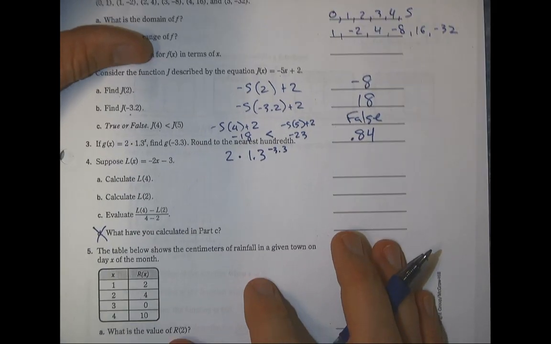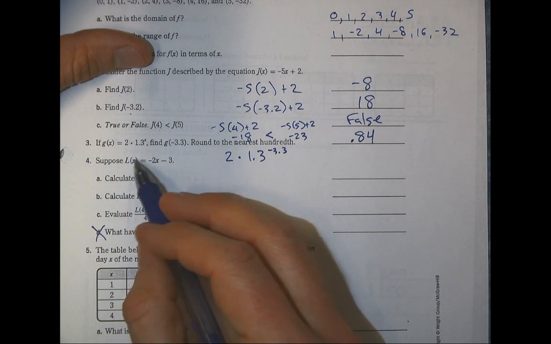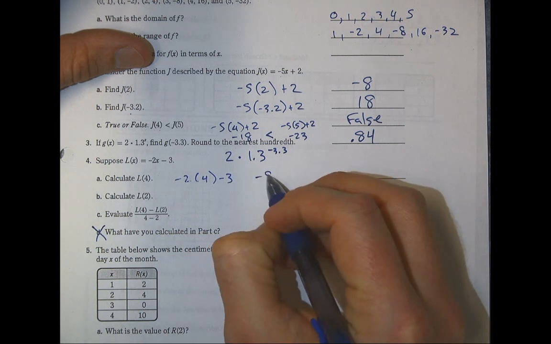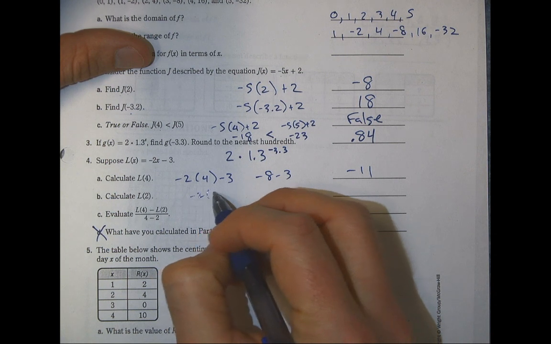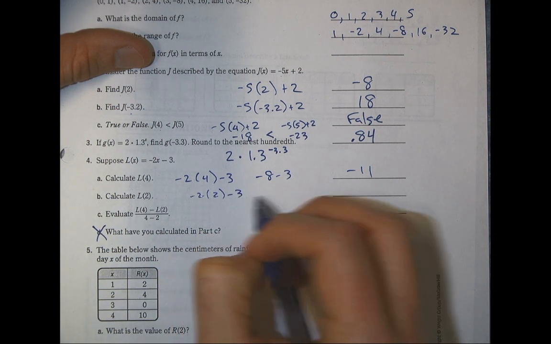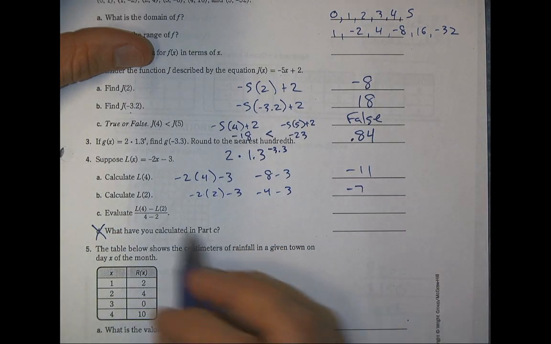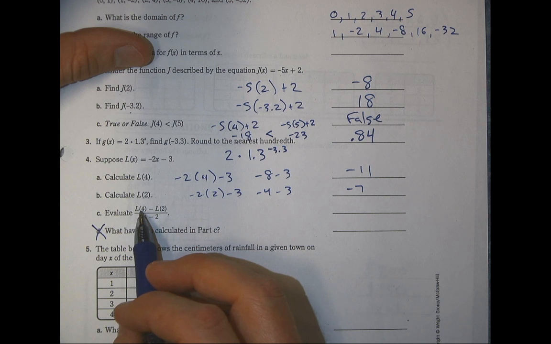Number 4, we've got the function L of x. We're plugging in 4 for x, so negative 2 times 4 minus 3. That's negative 8 minus 3, which is negative 11. Plug in 2, negative 2 times 2 minus 3. That's negative 4 minus 3, which is negative 7. And then letter C, we're going to evaluate this big expression here, but we already have L of 4.